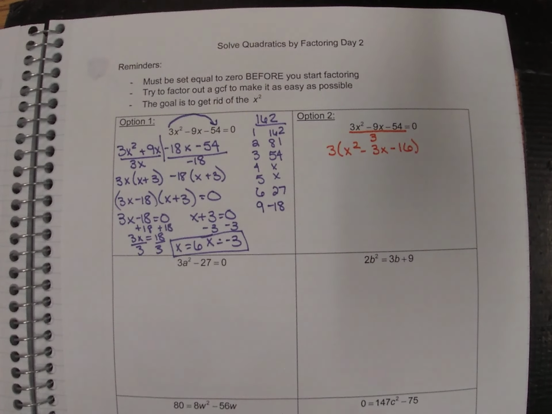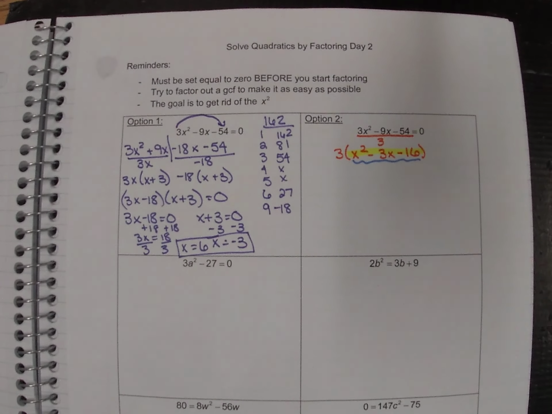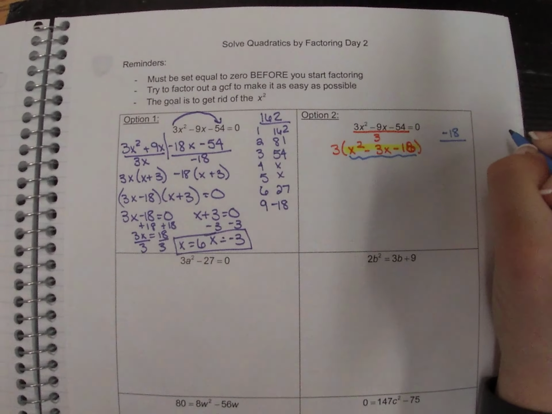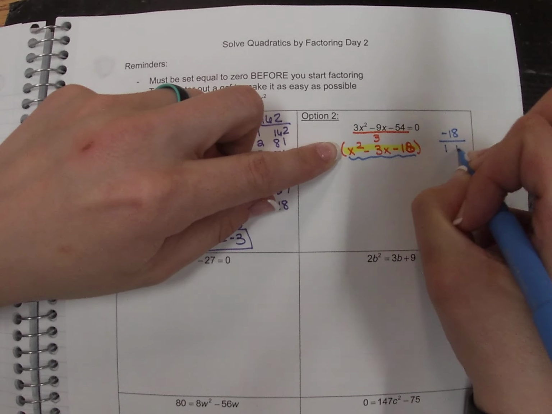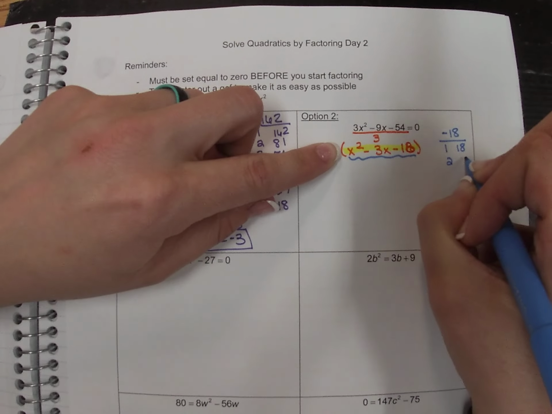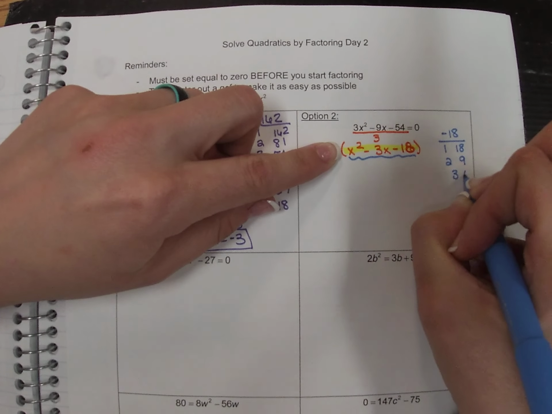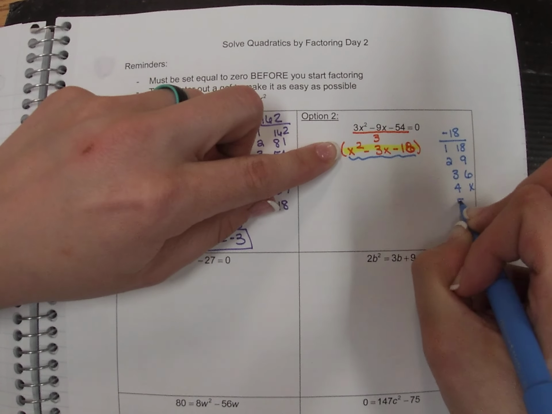So I'm going to focus on this x squared minus 3x minus 18, and I'm going to factor this with the trinomial shortcut. Oh, this is an 18. Sorry, guys, this is an 18. So I'm taking my negative 18, 1 times negative 18. I'm just ignoring this 3 over here. 1 and 18, 2 and 9, 3 and 6, 4 and nothing, 5 and nothing.